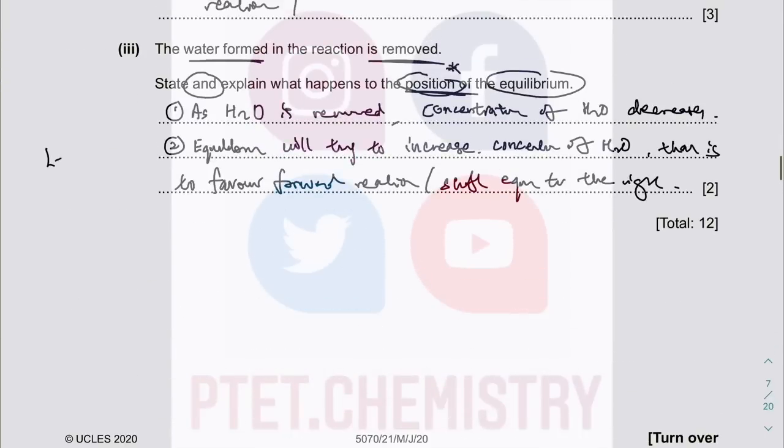So the thing there is, it is called Le Chatelier's principle. I mean, just knowing what the principle is called does not help you to explain it at all. Unless you know how it's being used, it's going to be useless to know the name itself.